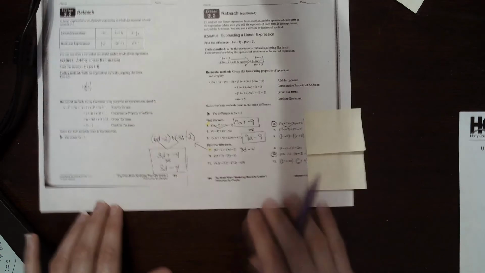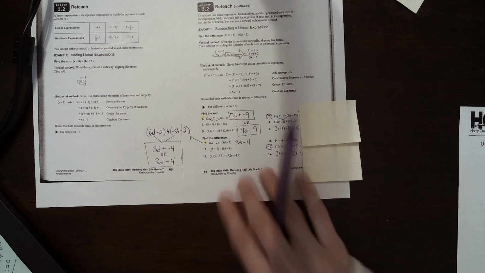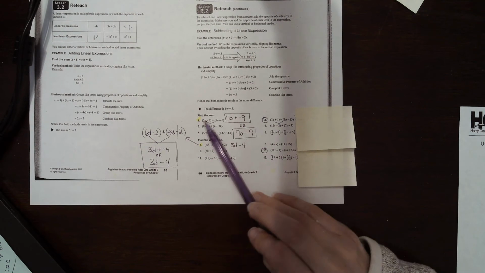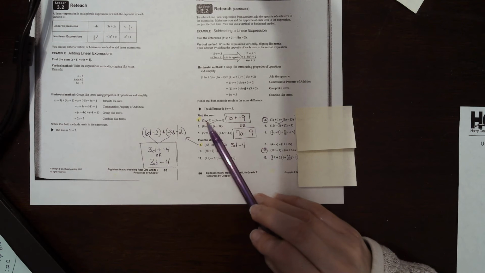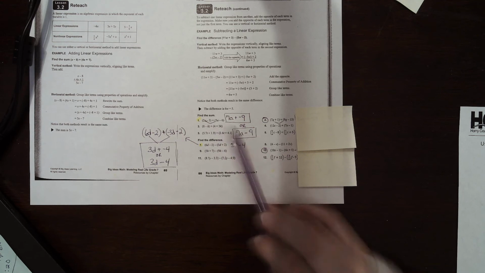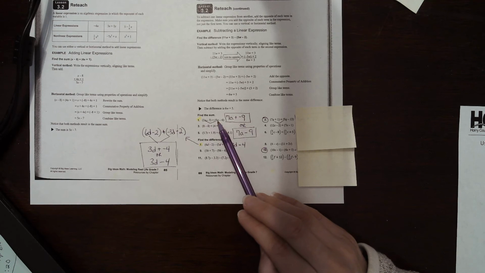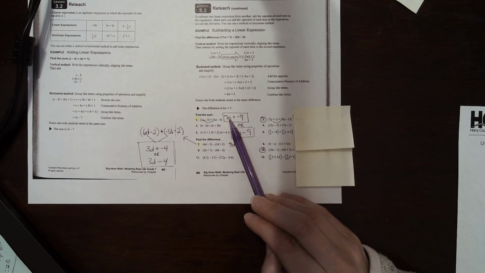Turn the page over and let's take a look at number 1. Number 1 says find the sum. So we have 2 times (a minus 3) plus 5 times (a minus 6). So we are going to look for like terms. So we have 2a and 5a. Those are like terms. So 2a plus 5a, that's 7a.